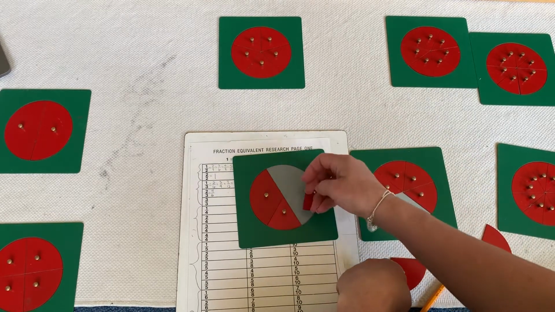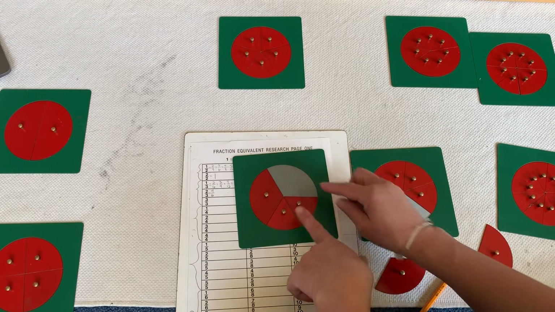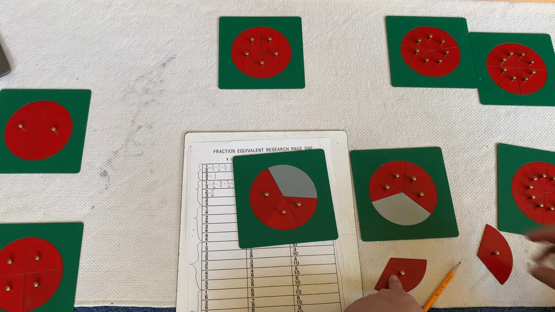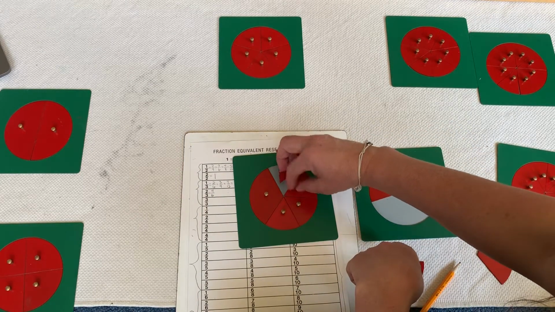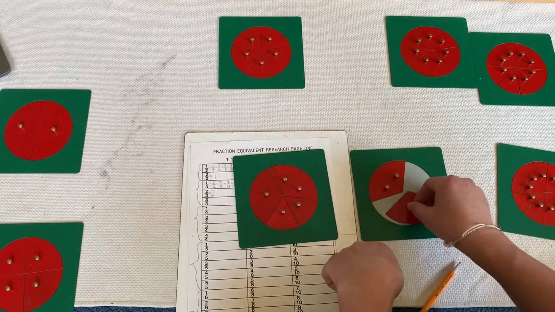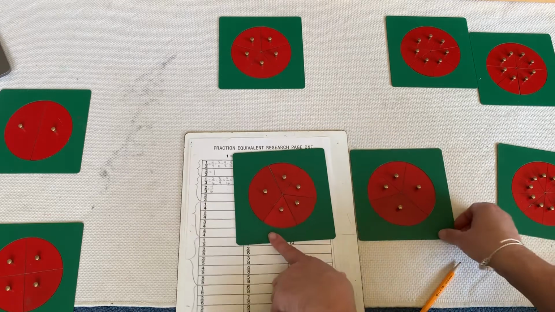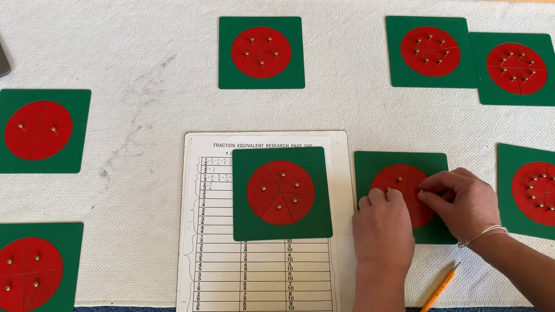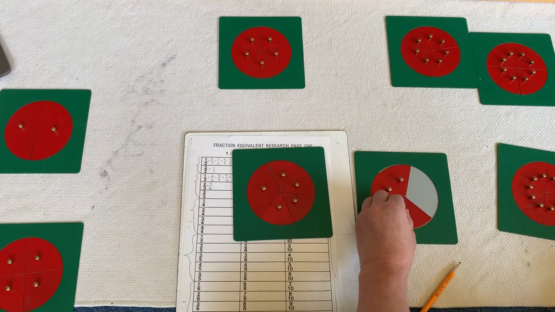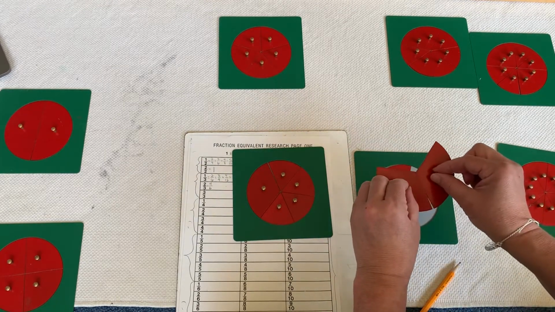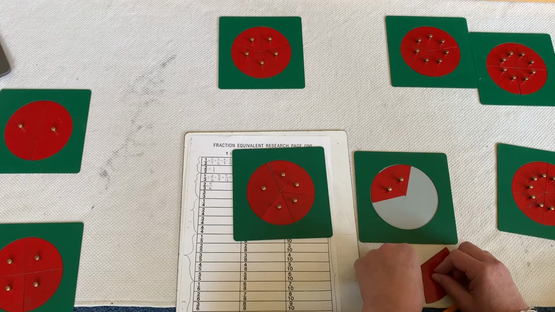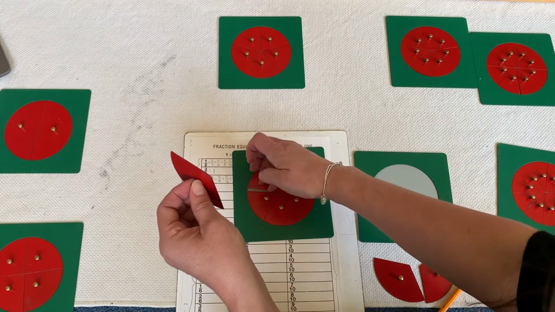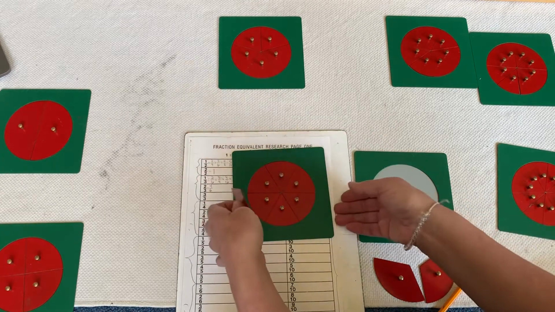So if 2/6 fit into 1/3 space, wouldn't 4/6 fit into 2/3 space? Why, yes, it does. So 1/3 equals 2/6, 2/3 equals 4/6, right? Easy peasy.